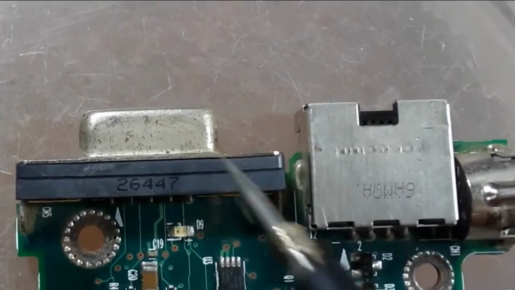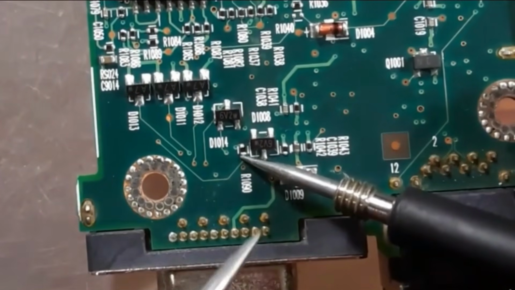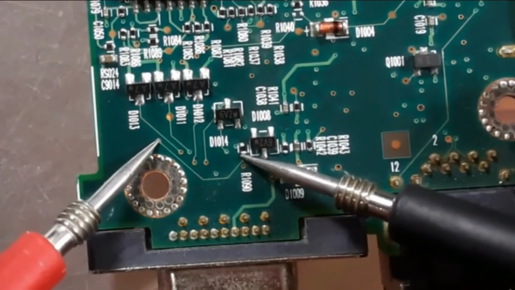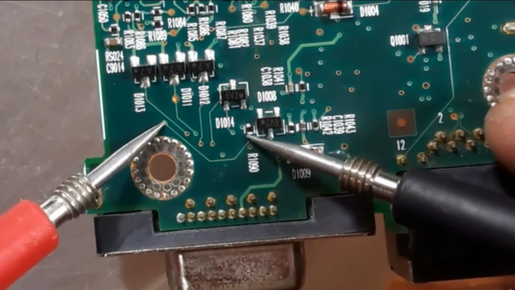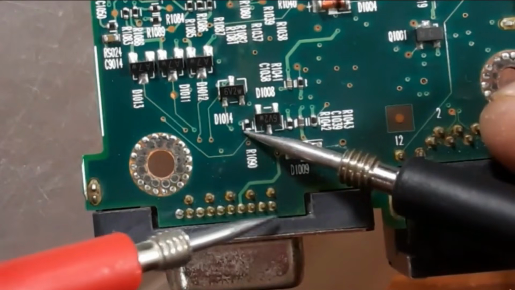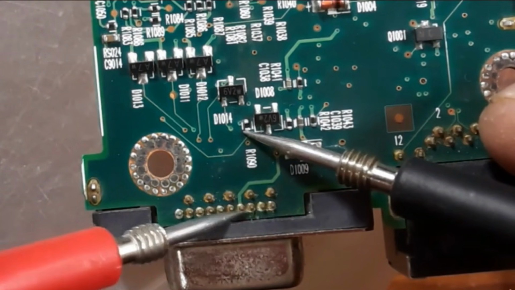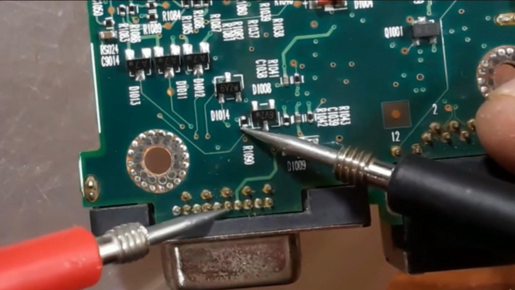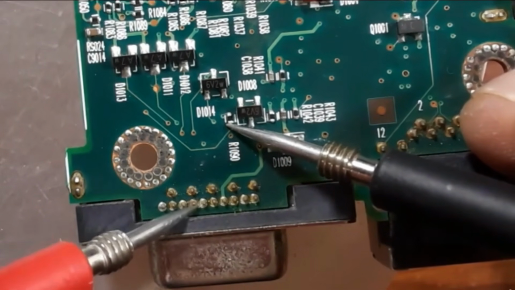Okay, if you have a problem with this VGA connector, you can check this resistor, because this resistor is connected to this point and then this point to the VGA connector. So if we put one probe here and check here, we will find continuity in one pin of the VGA connector, as you can see here.